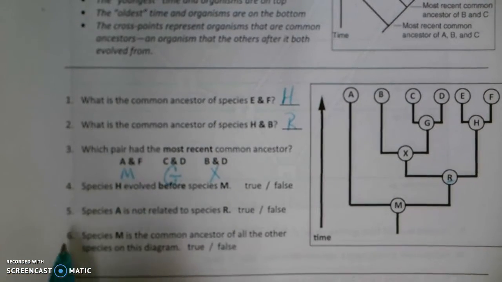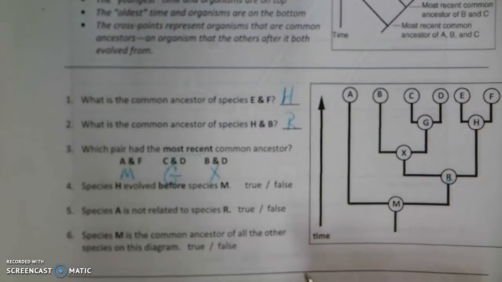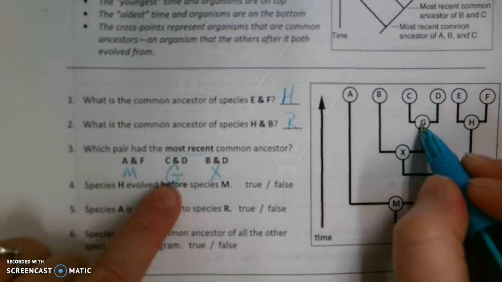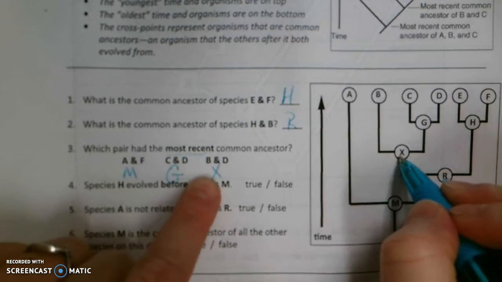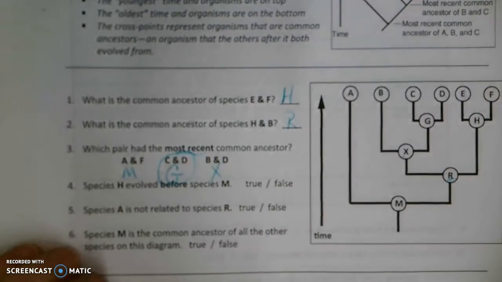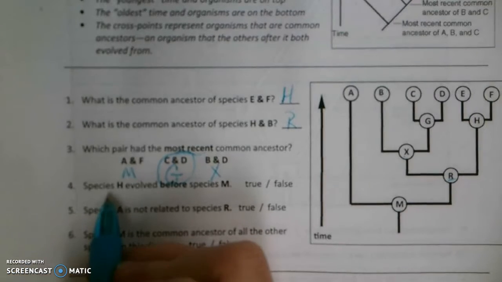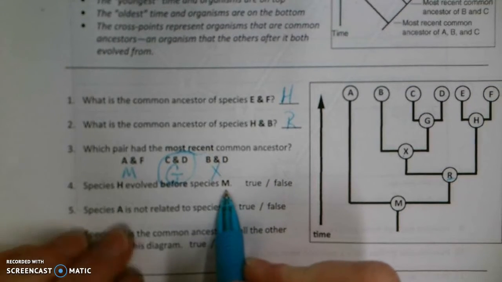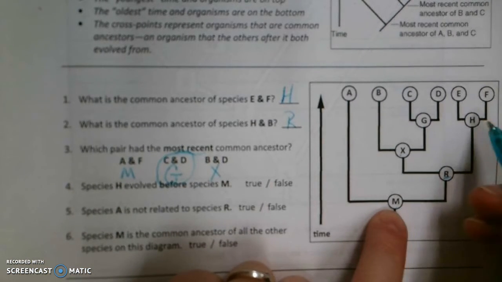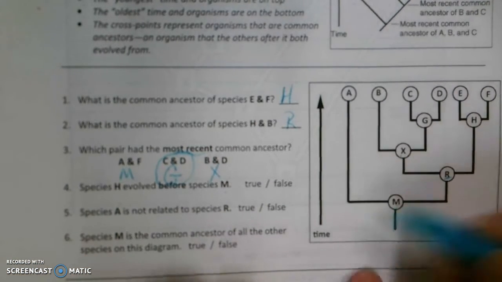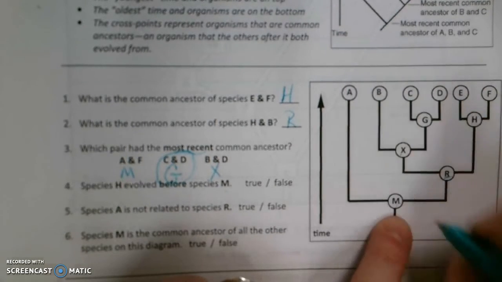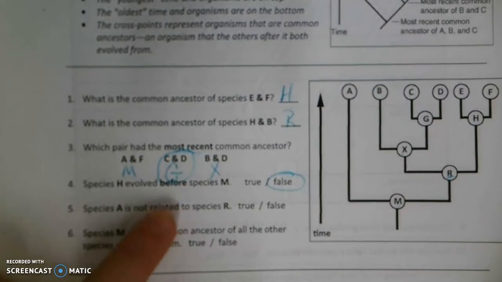So now that I know the common ancestor of each of these, I have to determine which one is the most recent. M is at the bottom, so I know that's the oldest. G is up here, above X, so that means that G is newer than X. So that would mean that G is my most recent common ancestor. Species H evolved before species M. Is that true or false? If I look at species H and species M, it says that H evolved before M. But we know this is time and M is at the bottom, so it's the oldest. So H had to come after M, not before. So that's going to be false.